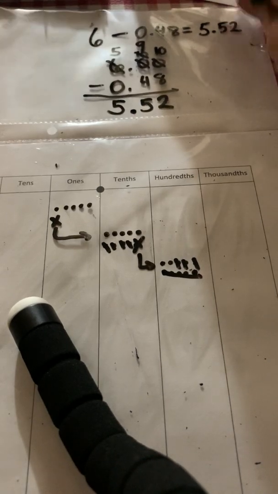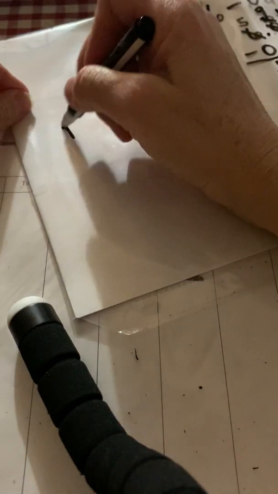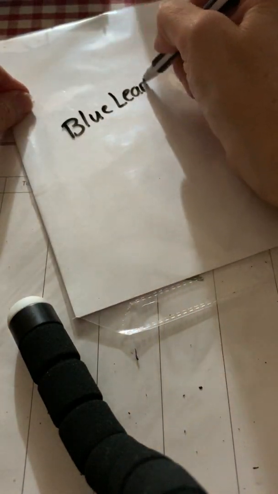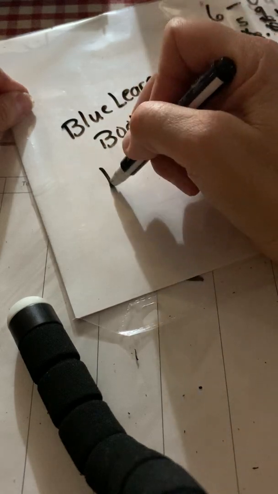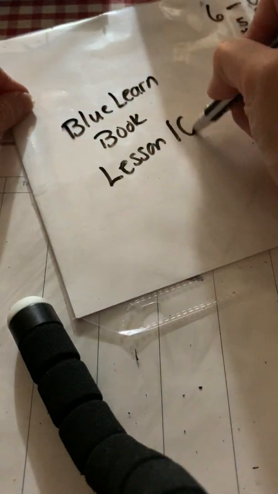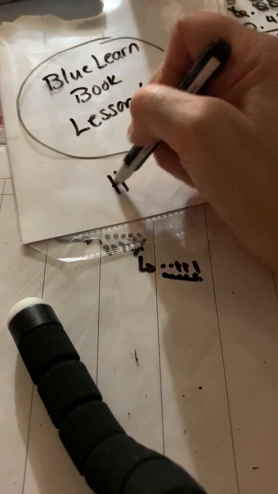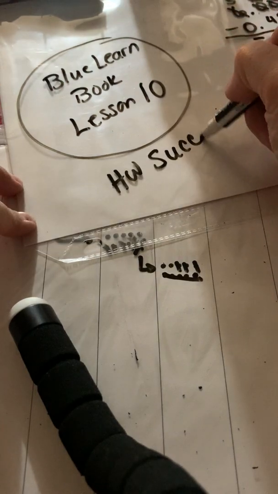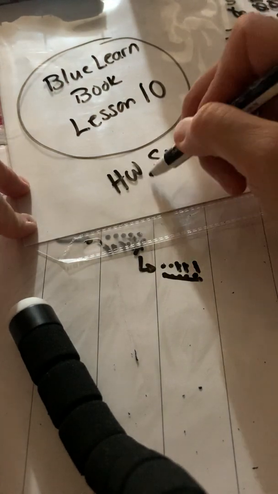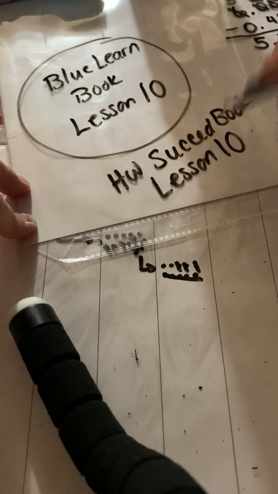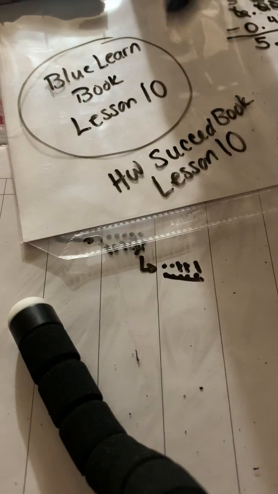So now you can go to your blue Learn book, turn to lesson 10, and try the problems. Tonight's homework was the Succeed book, lesson 10. I will post that in the Google assignment as well, so you know where to find your work. Blue Learn book, lesson 10. Then for homework tonight, you're going to do your homework Succeed book, lesson 10.